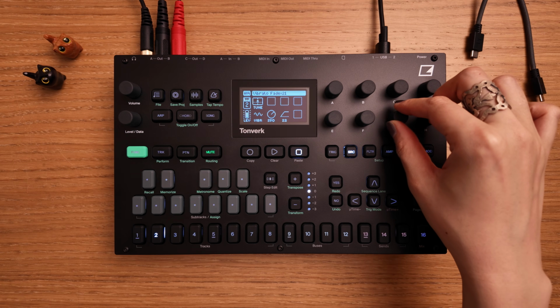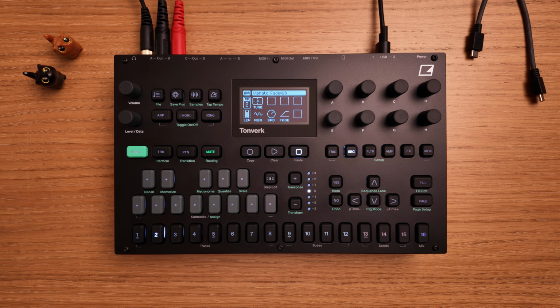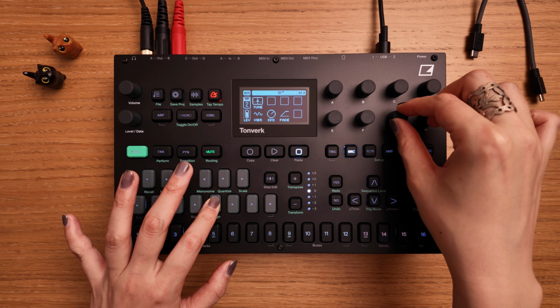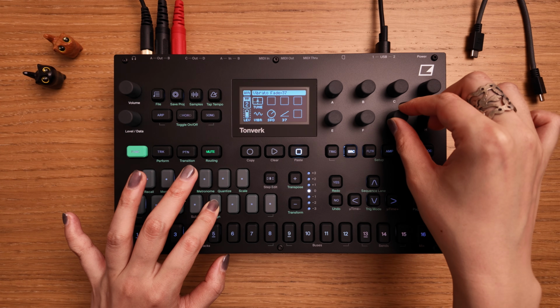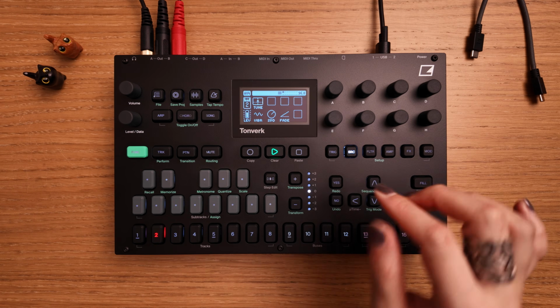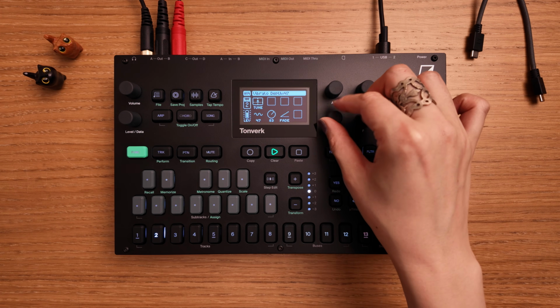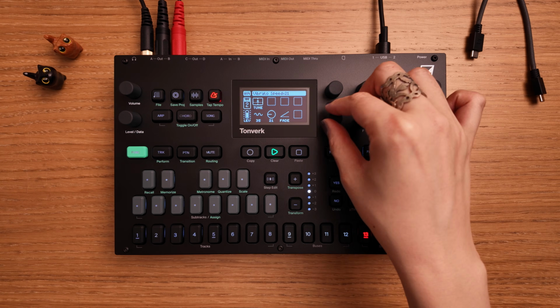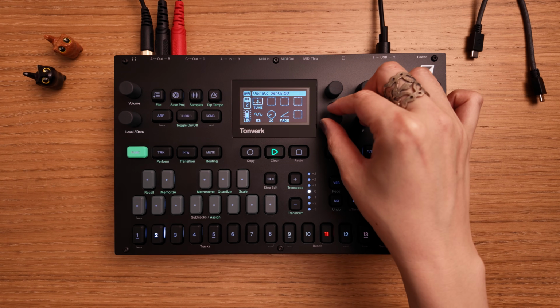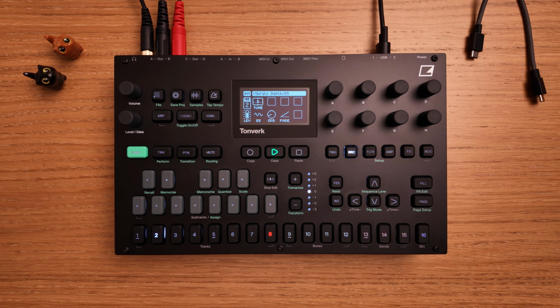For example, turning this up will introduce the vibrato gradually after the key is pressed. Overall, the vibrato helps us add more expression to our sounds. And that's it for the multiplayer machine.